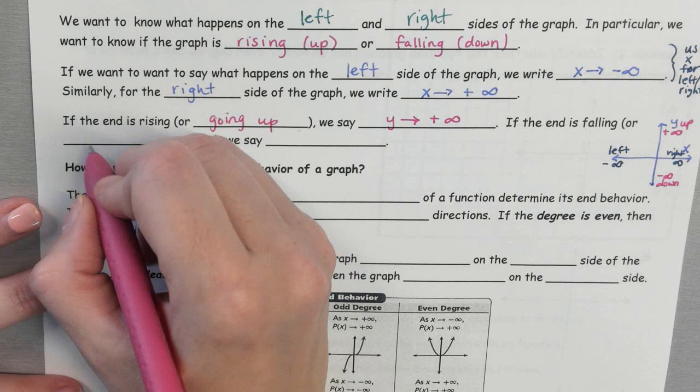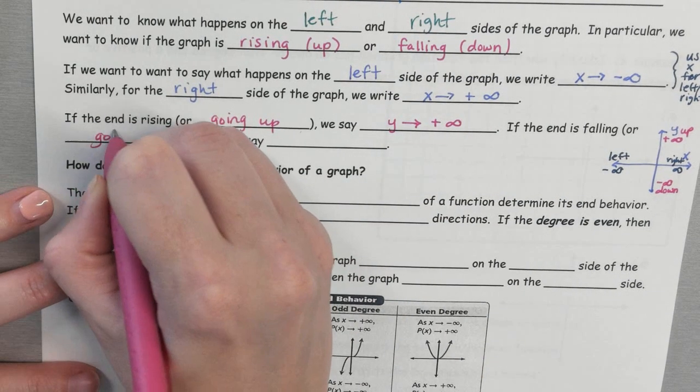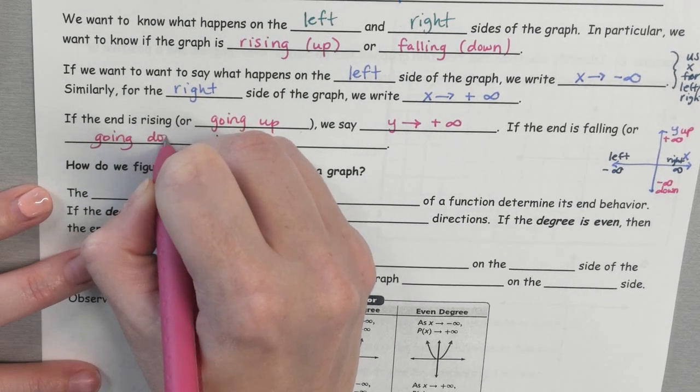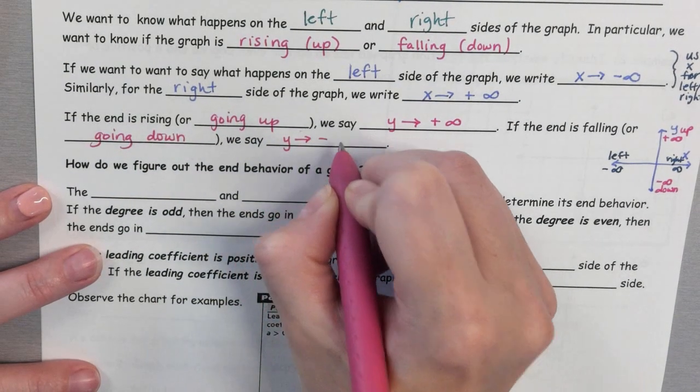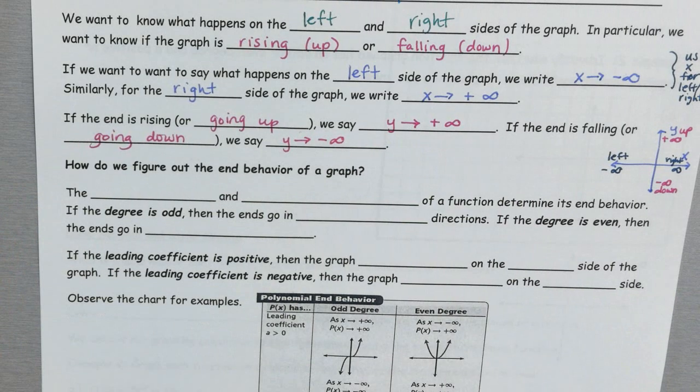And then if the end is falling or going downward, we say y goes to negative infinity.